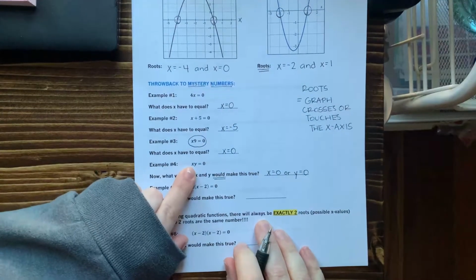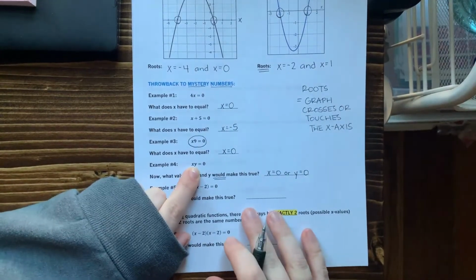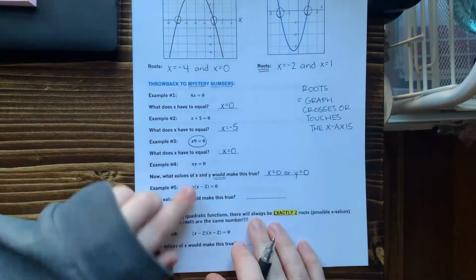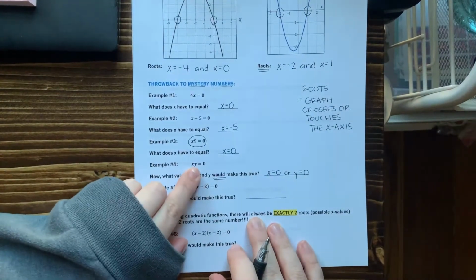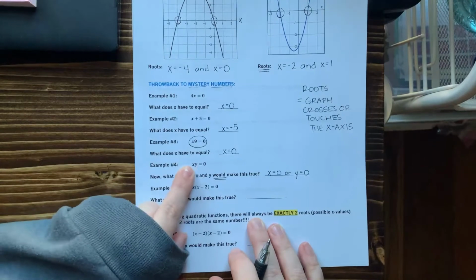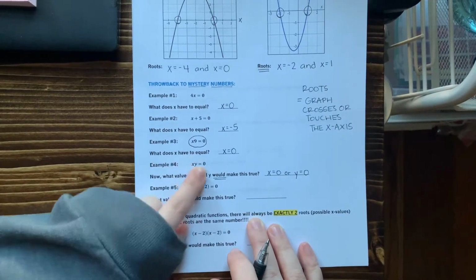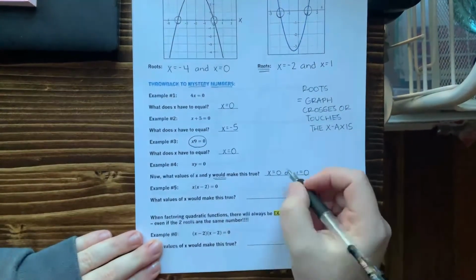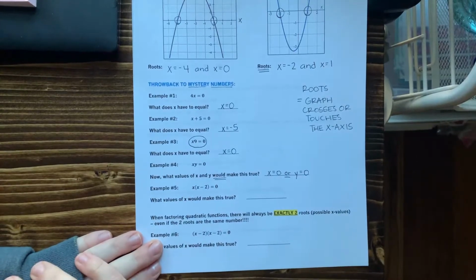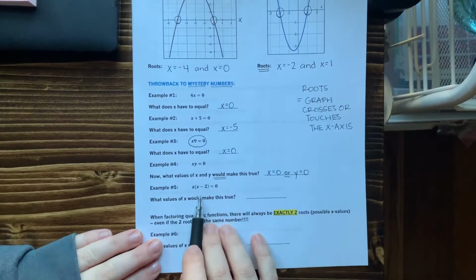X could be 100, as long as y is 0, then they're going to multiply to get 0. Or y could be -5, but as long as x is 0, they would multiply together to get 0. So either one or the other has to be equal to 0. So let's keep going with that idea.